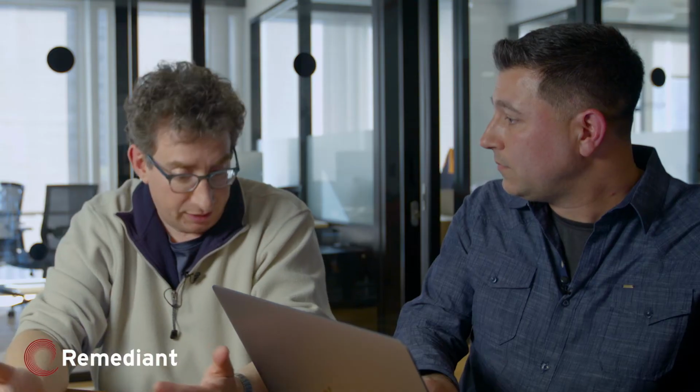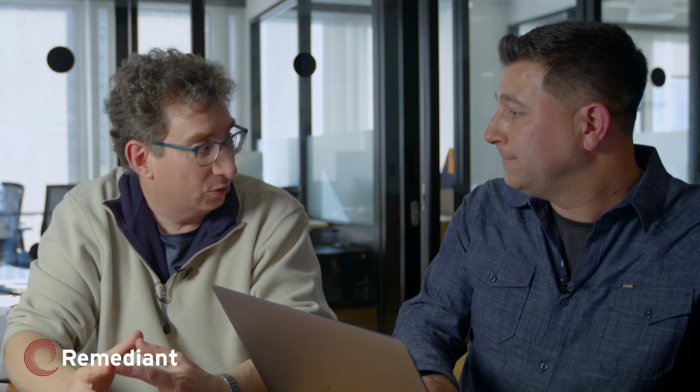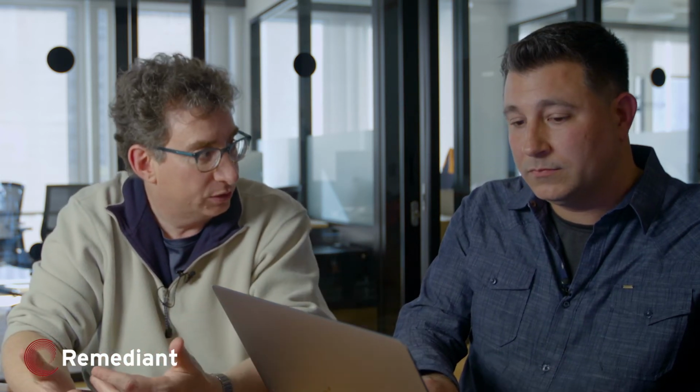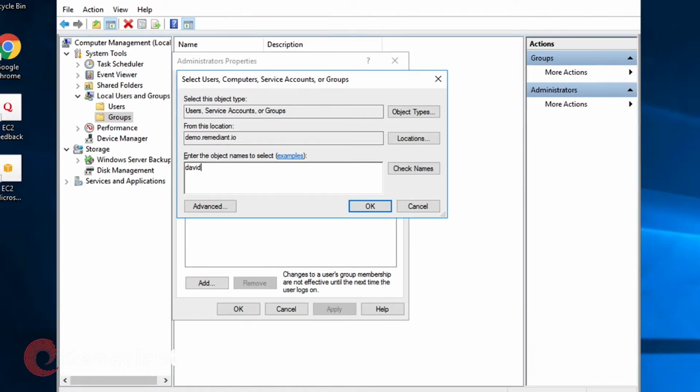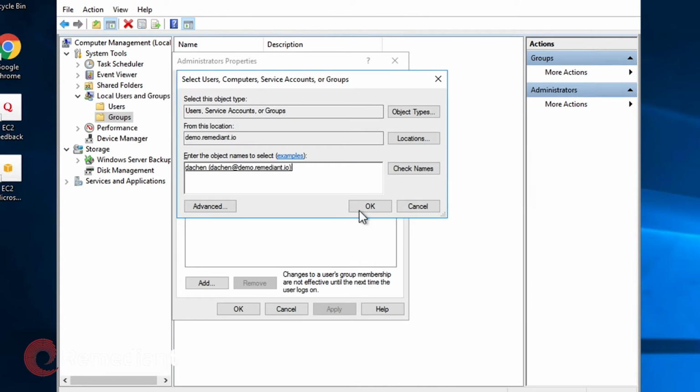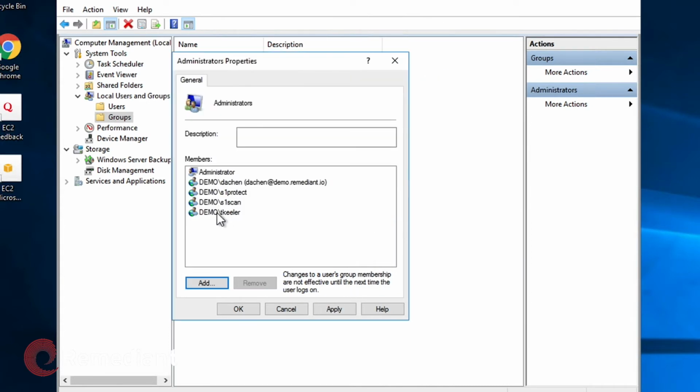Right. Let's say they get in within that first 4 hours. Even if they were to create other accounts, those accounts would disappear as well, yes? Yeah, and so what I'll do here, let's see if we have a David on our list. I'm sure we got plenty. Well, I'll just pick this David account here. So I've added this account into the admin group.